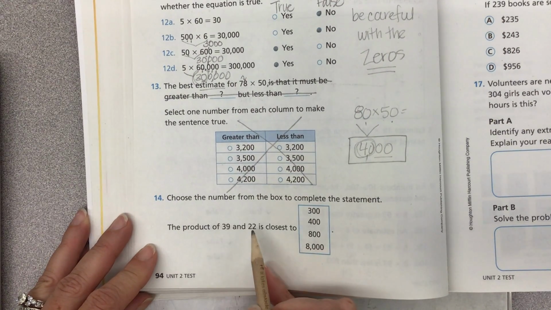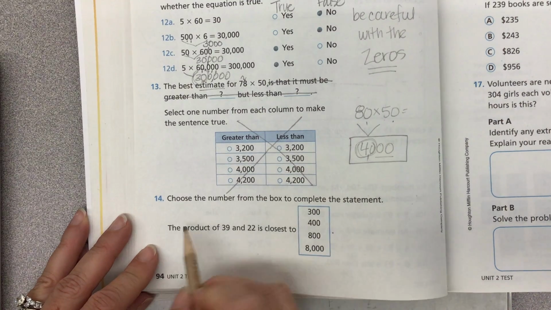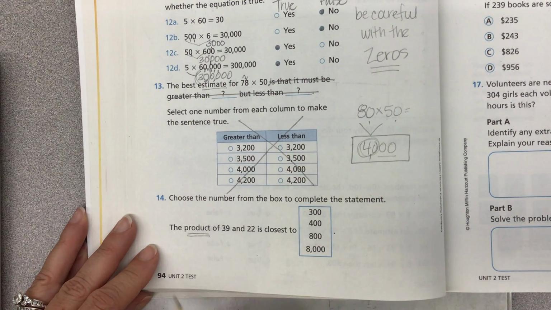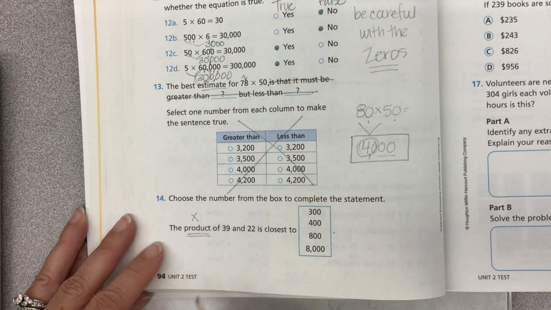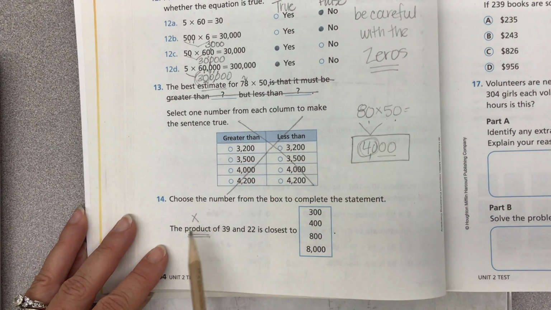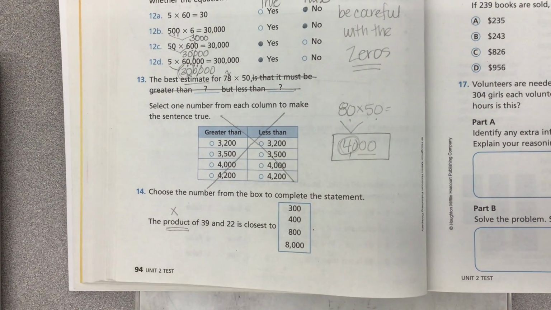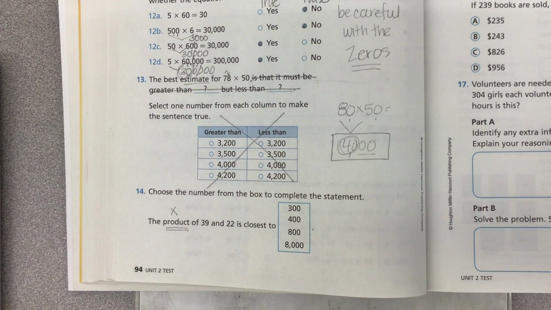The product of 39 and 22. Okay, what do we think when we see this word product? Shout it out. Multiplication. Thank you. Okay, well, let's try that again. Everyone, what do we think when we see this word product? Multiply.